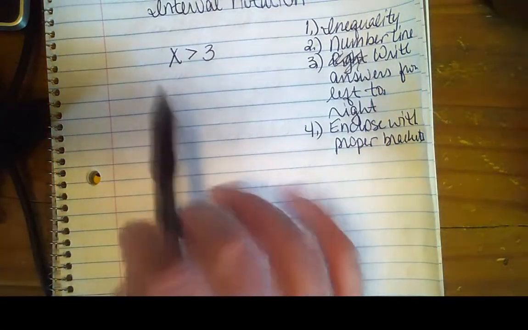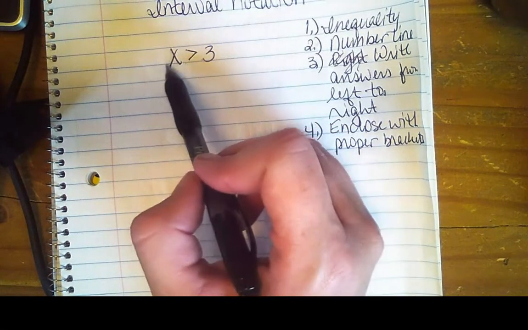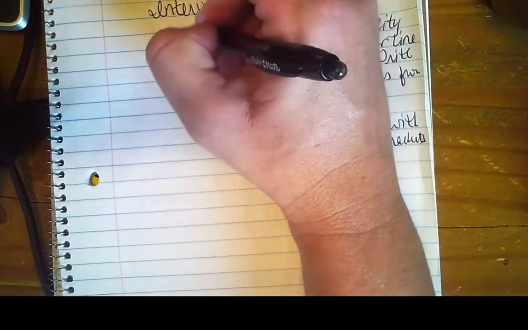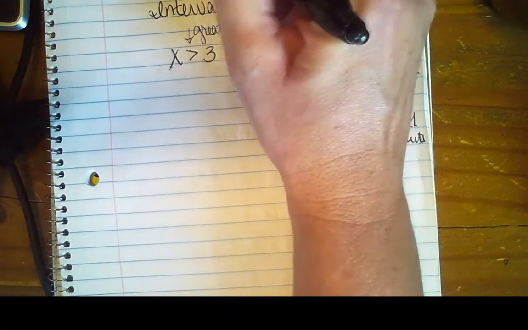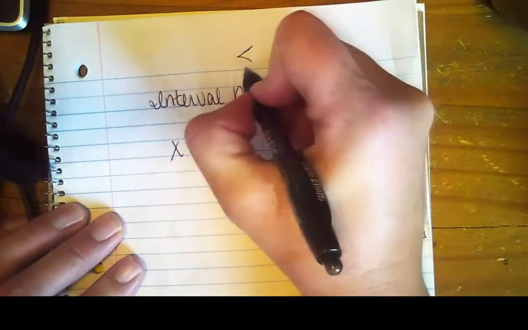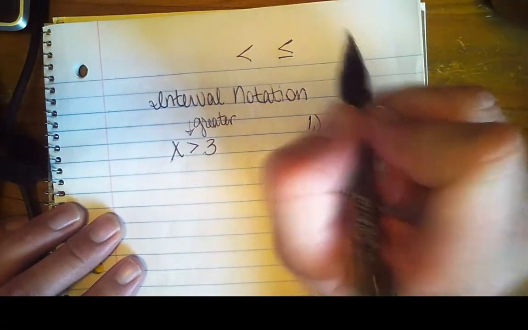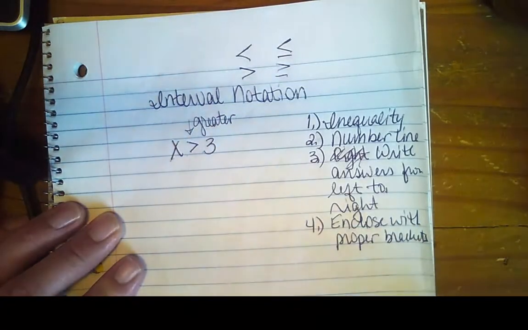So here's what I've got. This reads x is bigger than 3. There is an infinite number of solutions here because there's an infinite number of answers that are bigger than 3. This is the old way that we did it. Remember that this way is greater than. If it reads less than, it'll look like an L, just kind of tilted over on the top. So this is less than or equal to, so it can be the same thing. This is greater than or equal to.